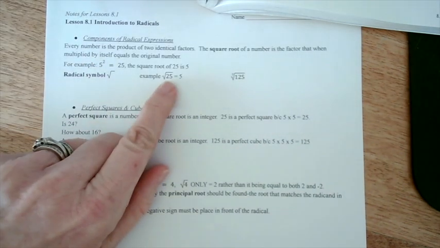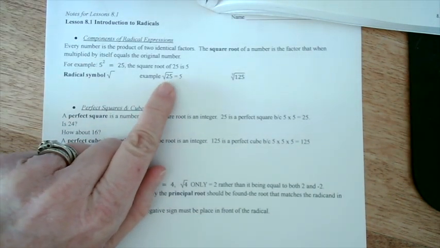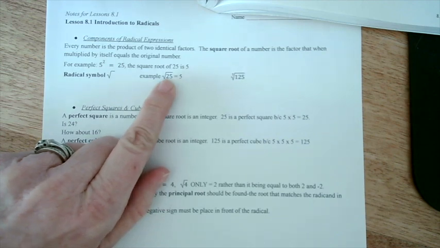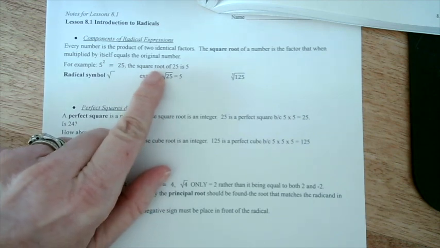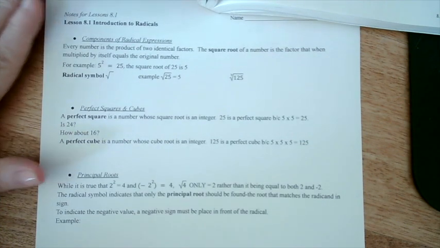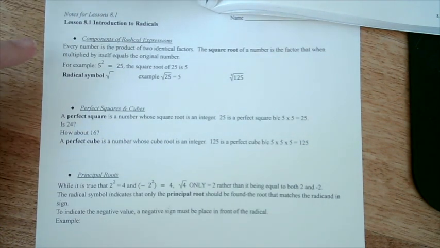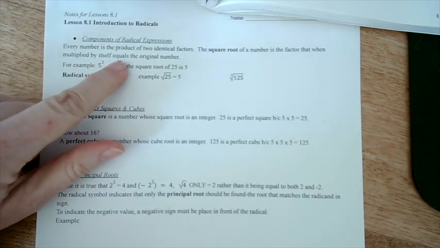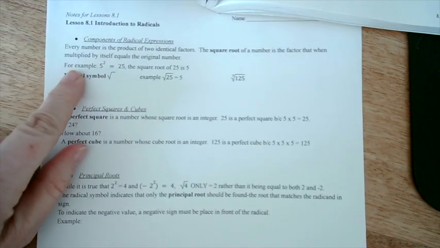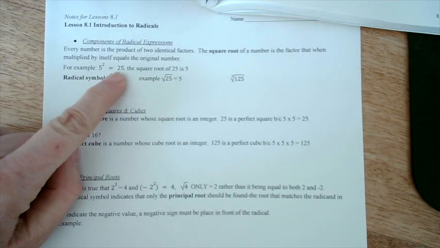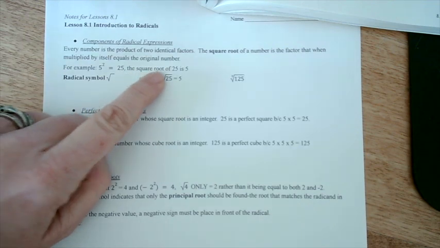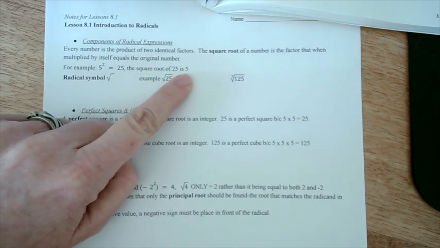Now, I've already been writing things like this, and I know you've already covered this. Before you got to algebra, you've covered things like this called the square root. So every number is the product of two identical factors. Now, the square root of a number is the factor that, when multiplied by itself, equals the original number. So here's an example. 5 squared is 25. So that means the square root of 25 is 5.